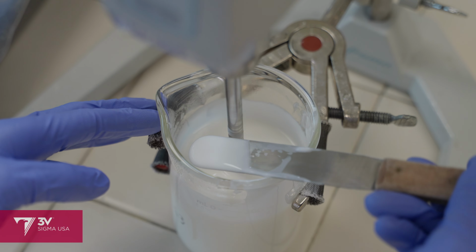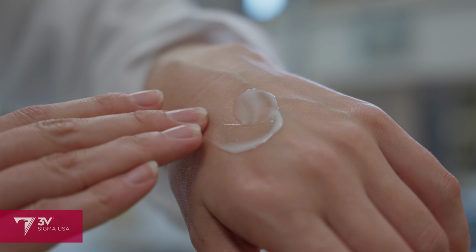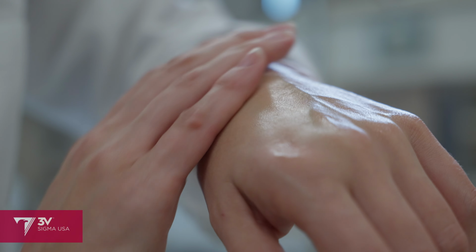On the skin, it has high spreadability, ideal for a body lotion. It's soft, smooth, moisturizing, and when I rub it in, there's no whitening effect.